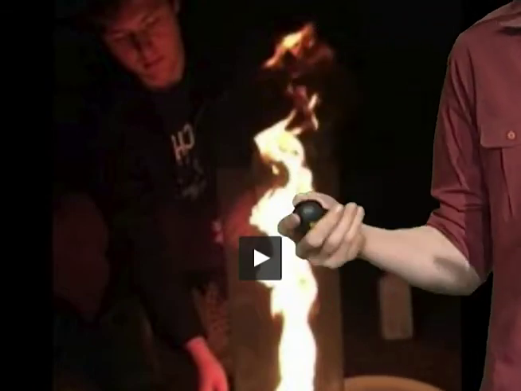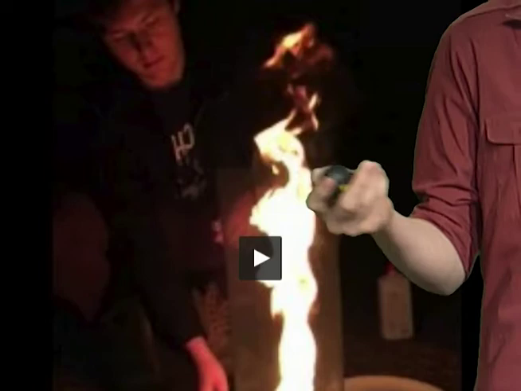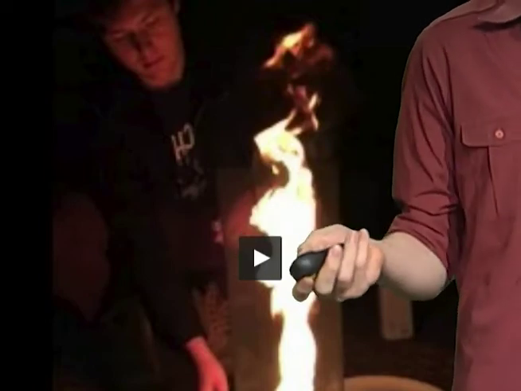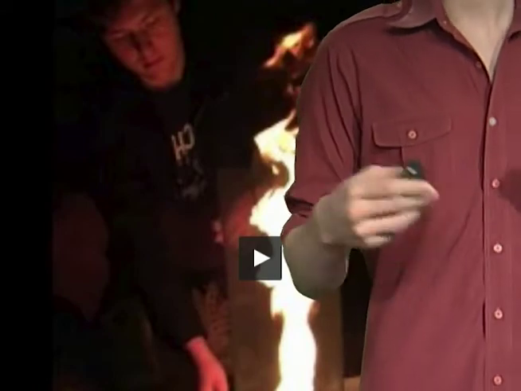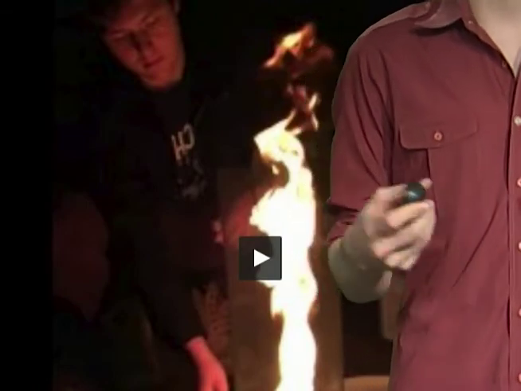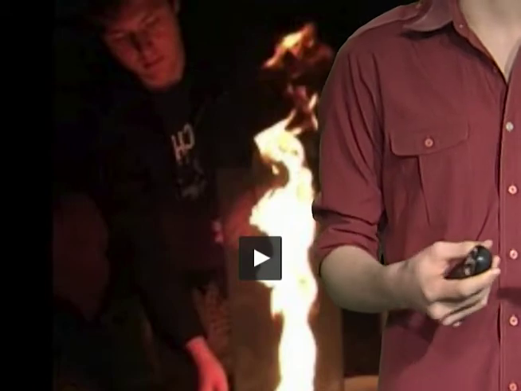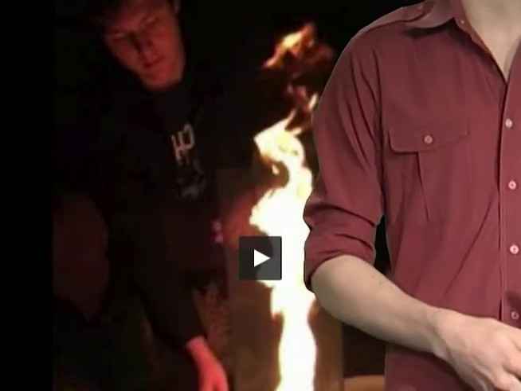Pyrocumulonimbus clouds can lead to other phenomena like dry lightning, which is lightning without any rain. But as you may have heard in the other videos, one of the other things that cumulonimbus and, by extension, pyrocumulonimbus clouds can form is tornadoes.